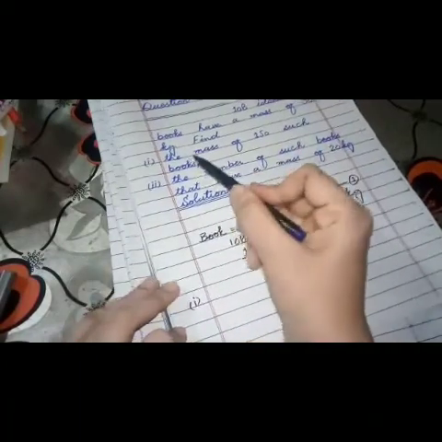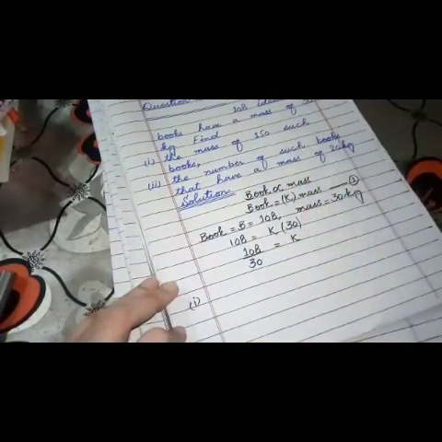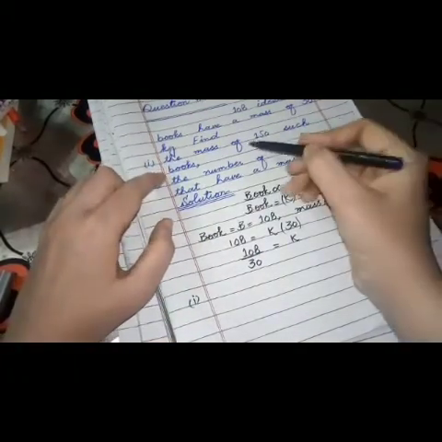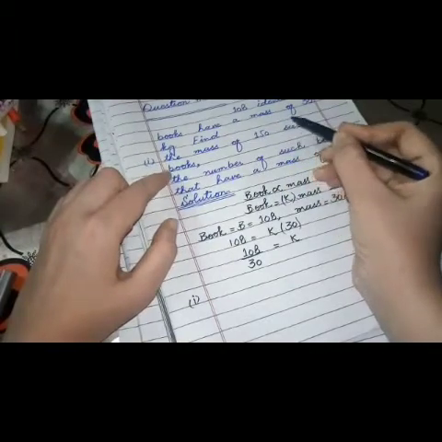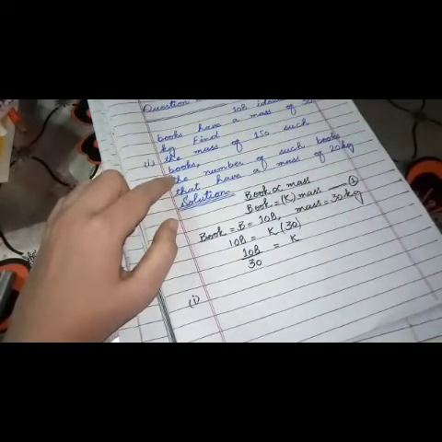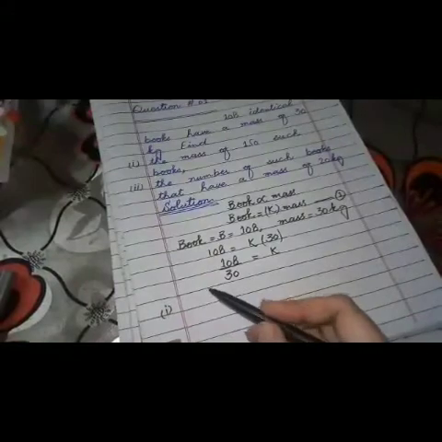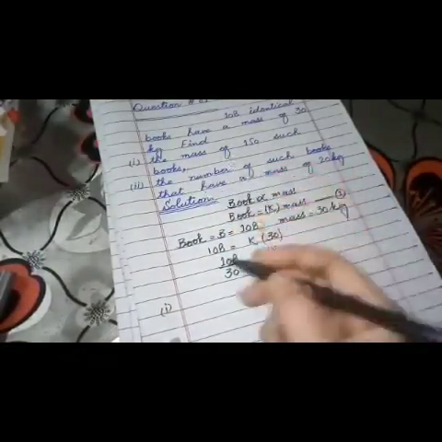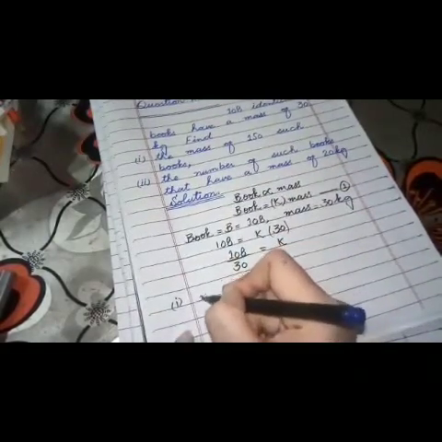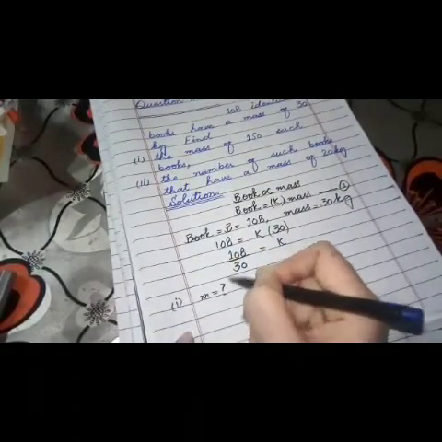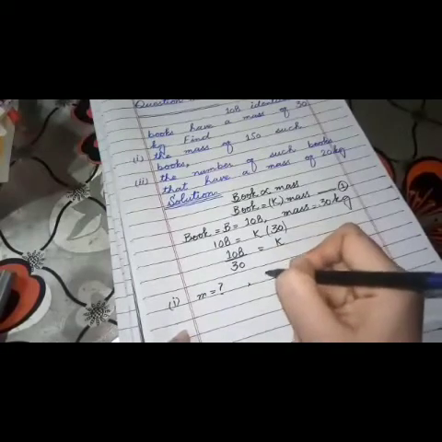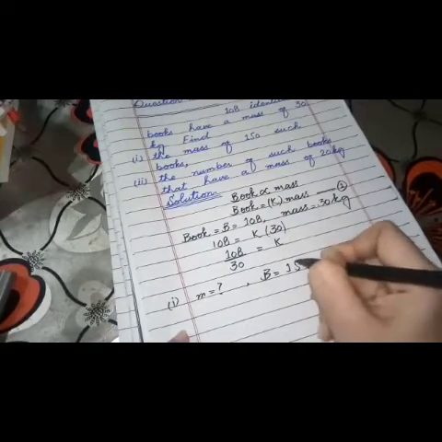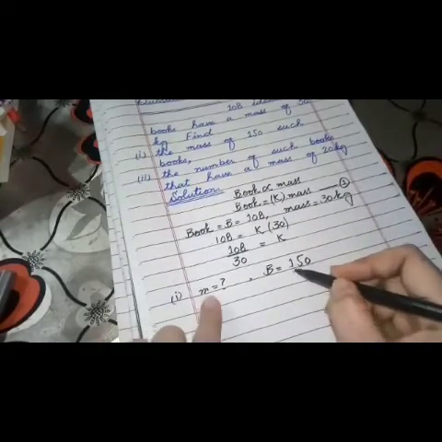In part 1, the mass of 150 such books is required. Books are given, and mass we have to find.